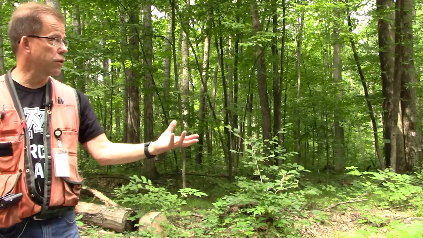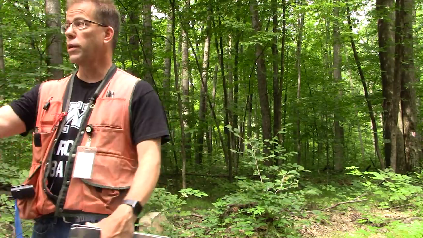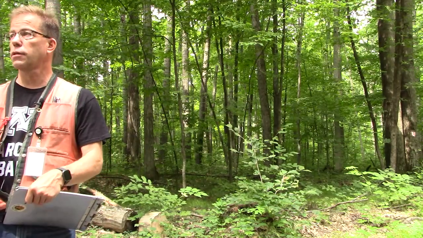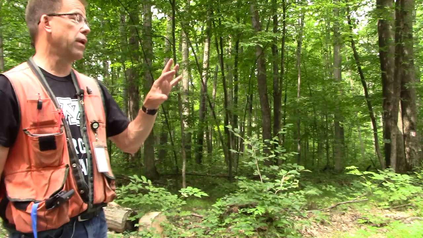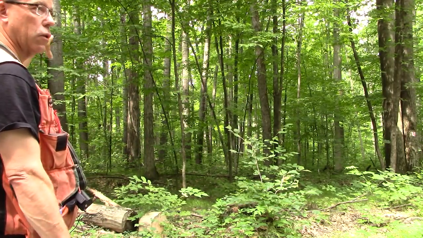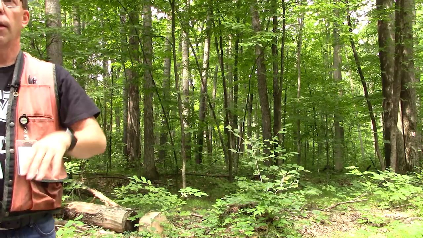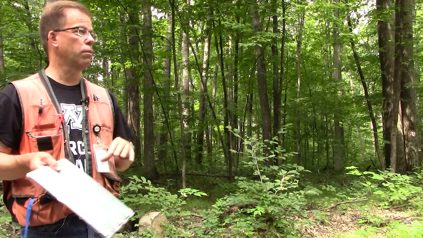The neat thing about silviculture is you can start getting creative too. We talked about white pine being on this site. You could look at this and say, this site will actually also grow white pine. I could start making some slightly larger openings where there's white pine and release those, or even plant them, and get a mixed stand of both hardwoods with a conifer component.